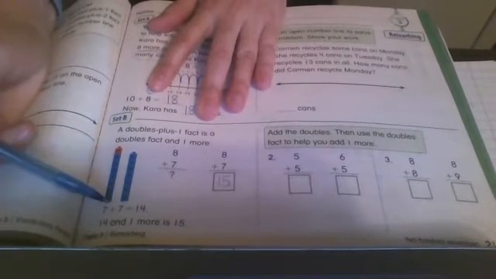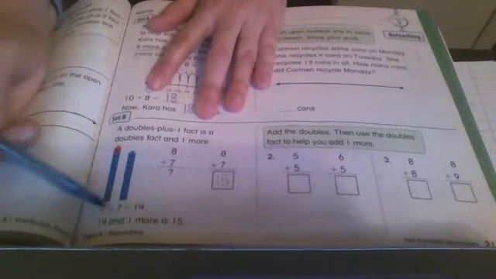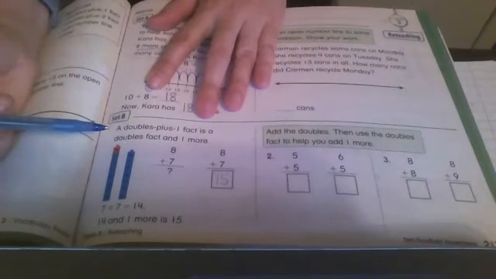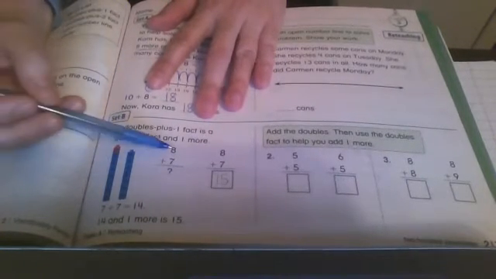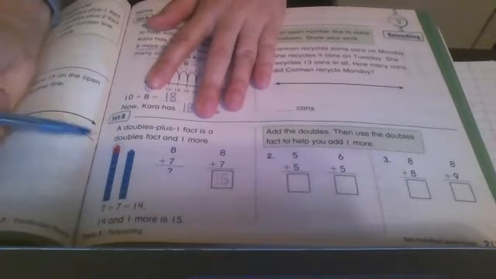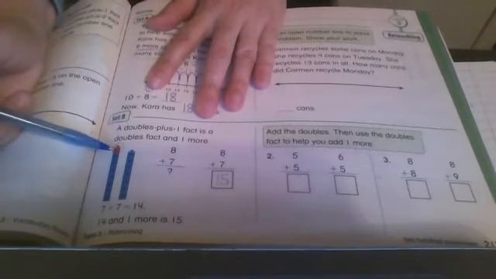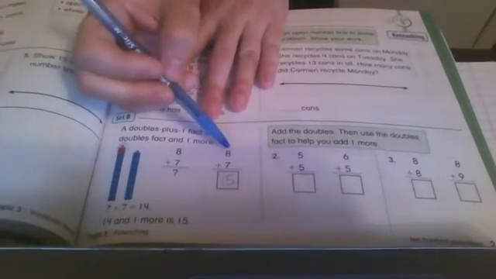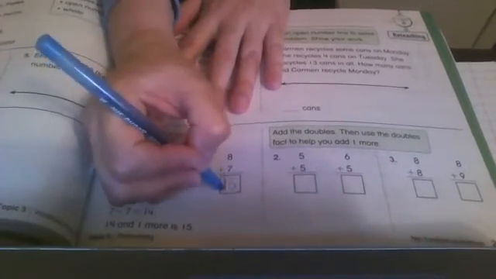Okay, so if we have that doubles in our long-term memory, 7 plus 7 equals 14, that can help us with the equation that they give us, which is 8 plus 7. Notice 8 plus 7 is just 1 more than 7 plus 7. You can see they added 1 red cube to the tower of 7. So if I know that 7 plus 7 equals 14, then I know that 8 plus 7 equals 15.